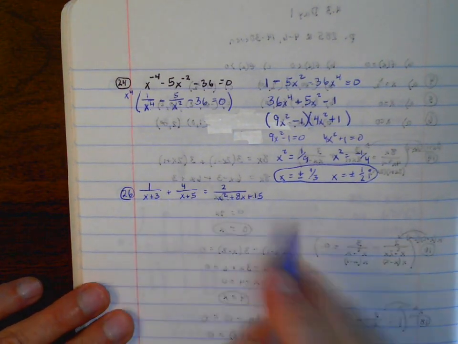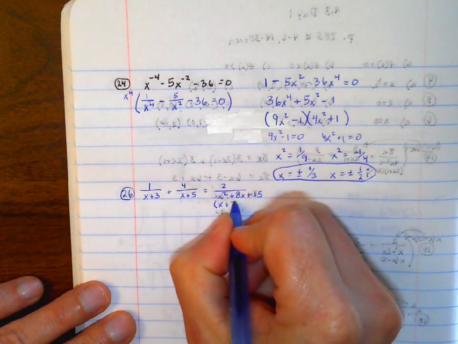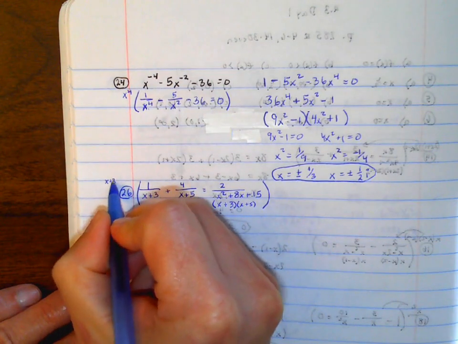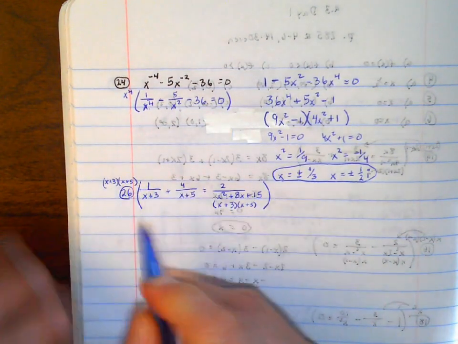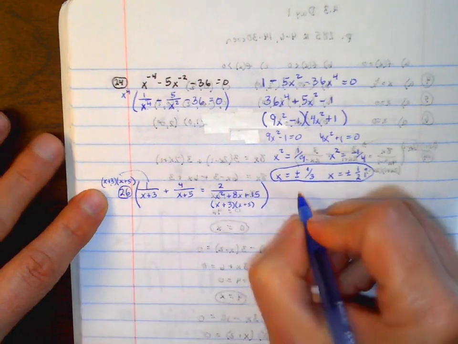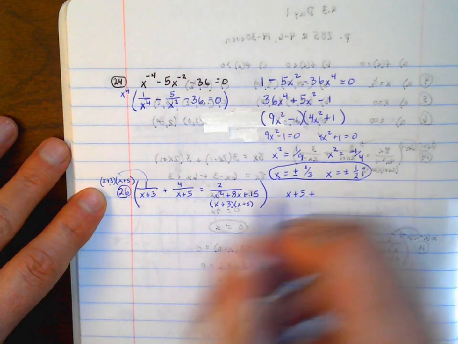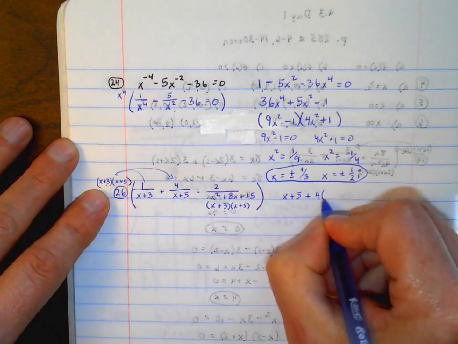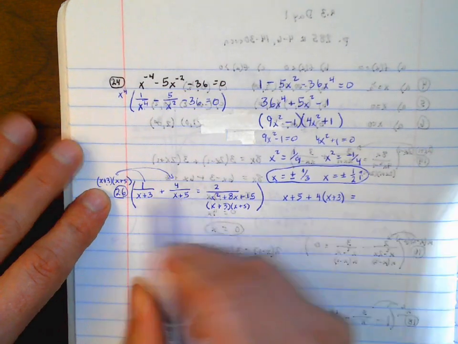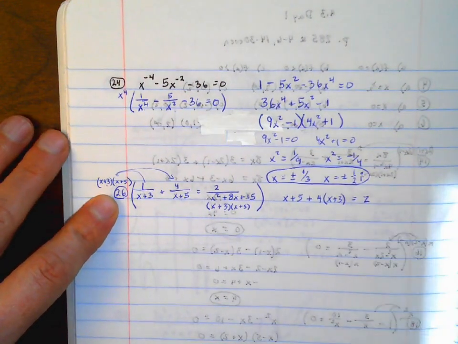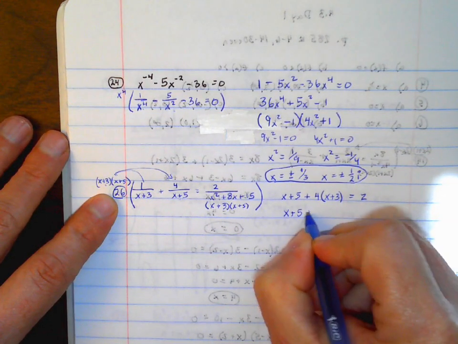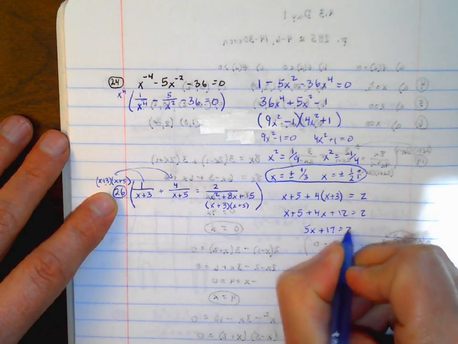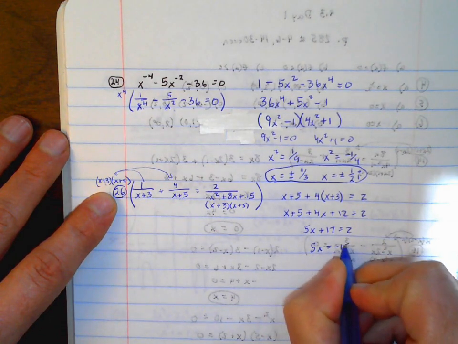Number 26, okay, if we factor the denominator here, that's x plus 3 times x plus 5. So that's exactly what I have to multiply by to get rid of the denominators. Okay, so if I multiply here, x plus 3 is cancelled, so I'm just left with x plus 5 times 1, which is still x plus 5. Multiply here, x plus 5 is cancelled, so I'm left with 4 and x plus 3. And here, both of them cancel, so I'm just left with the 2. Okay, so I'm left with x plus 5 plus 4x plus 12 equals 2. It'd be 5x plus 17 equals 2, which means 5x equals negative 15, x equals negative 3.